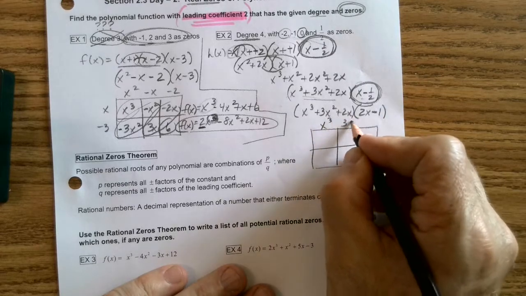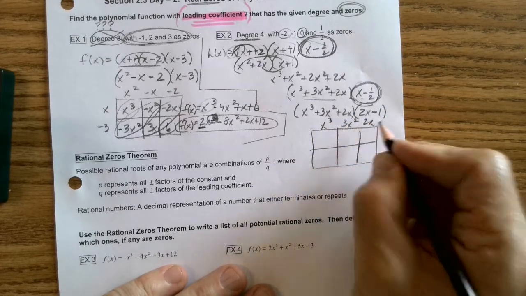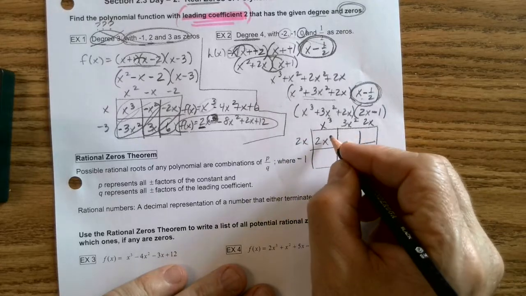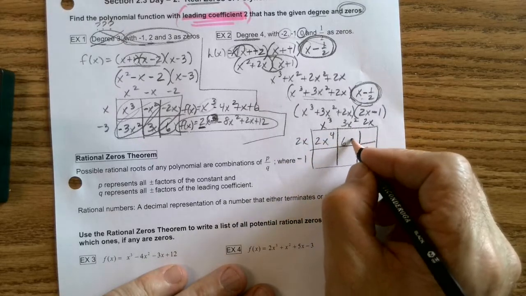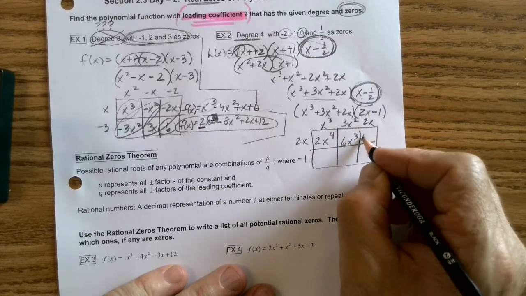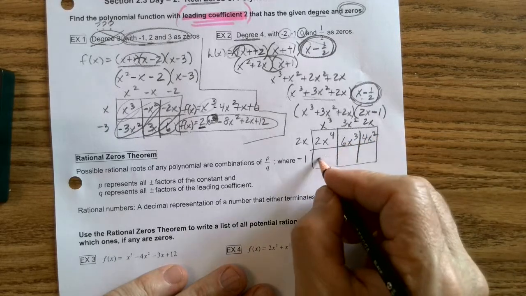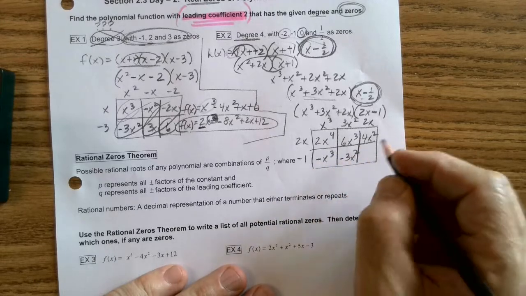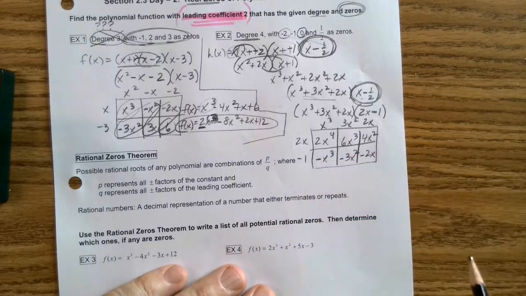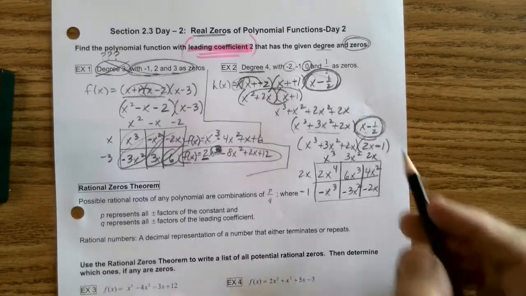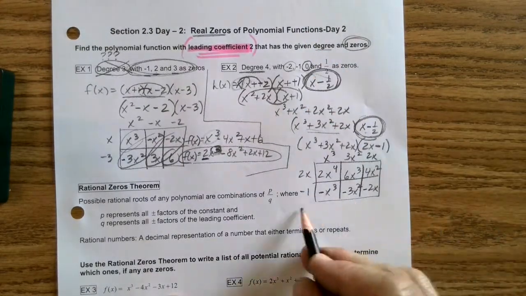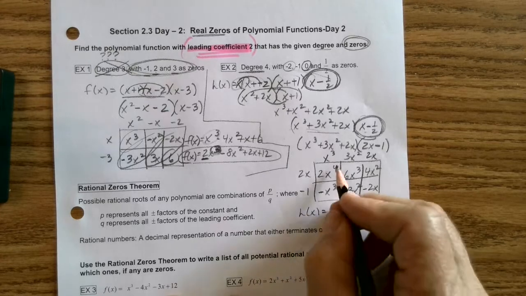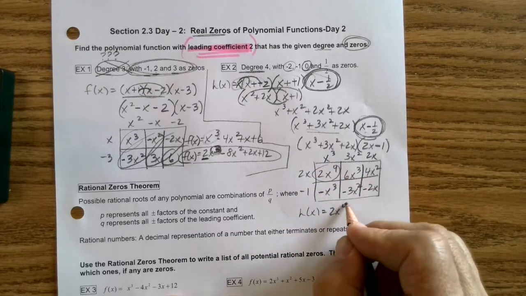x cubed, 3x squared, 2x. 2x minus 1. So I get 2x to the fourth, 6x cubed, 4x squared, negative x cubed, negative 3x squared, minus 2x. And my final answer I'm going to write up here. I'll slide it right down here. So h of x equals, that guy is all by itself.